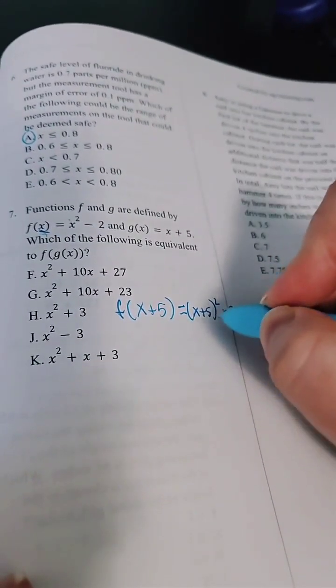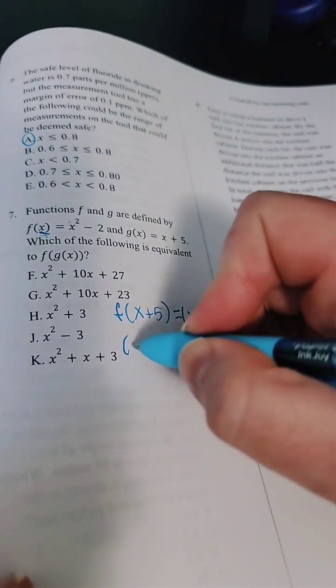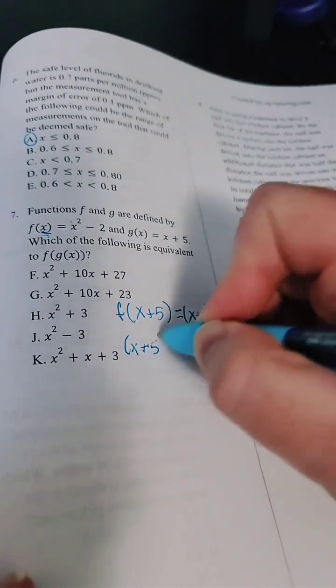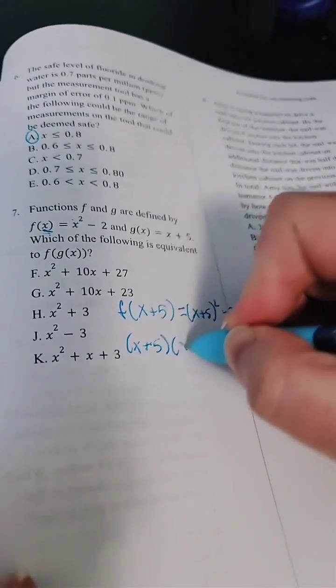So this is just going to be squared, so we have to FOIL that. So that's going to be x plus 5 times x plus 5.